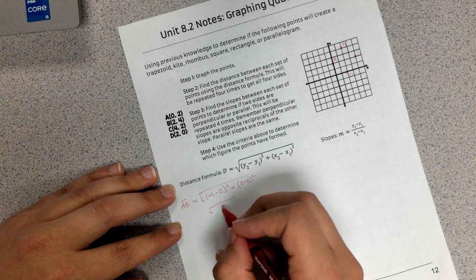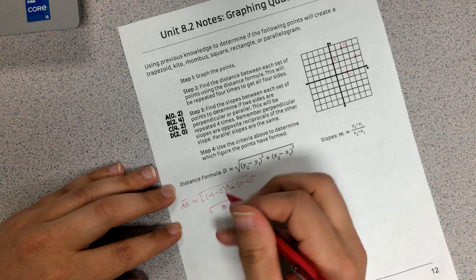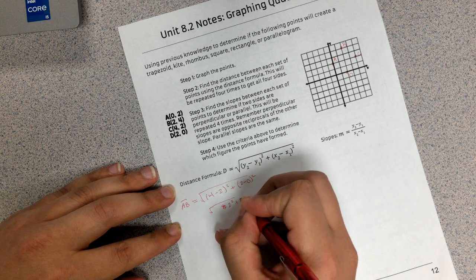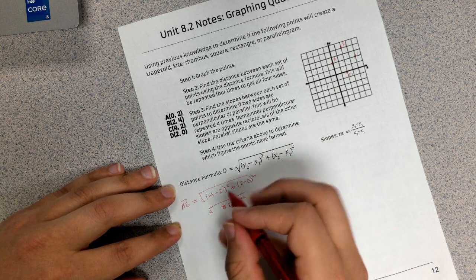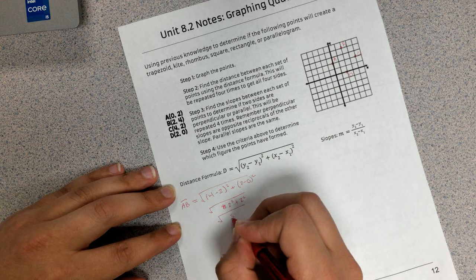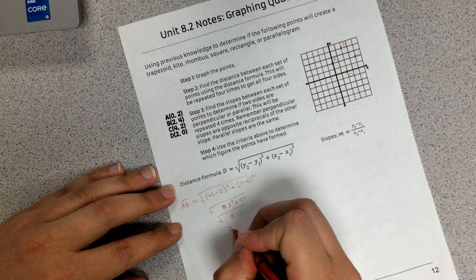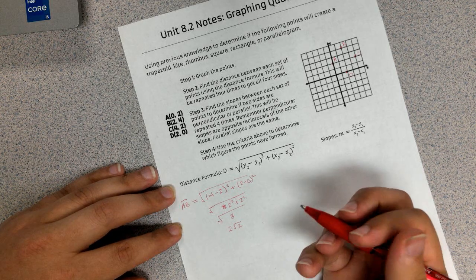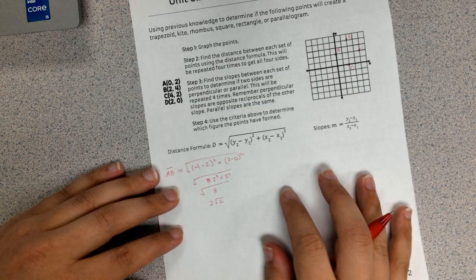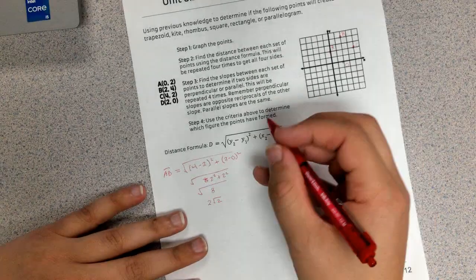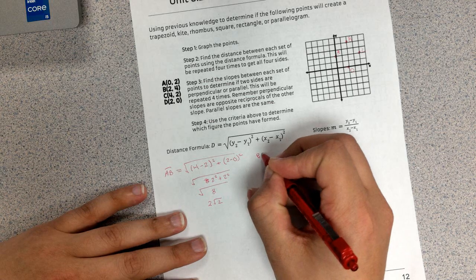Okay, because we end up with 2 squared plus 2 squared, which is the square root of 8, which is 2 square root of 2 when we simplify. Okay, which we learned last class. Okay, now I'm going to do B to C.